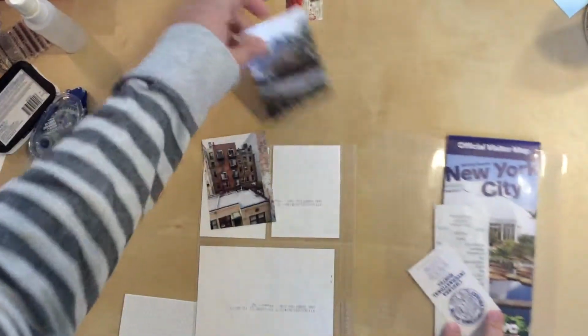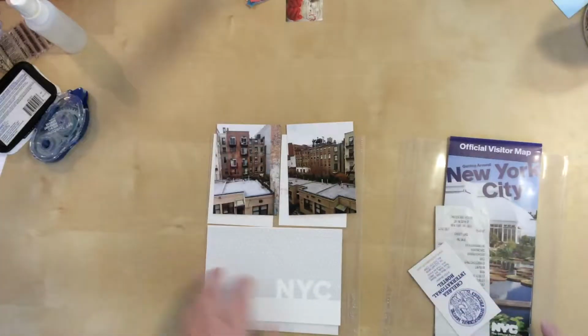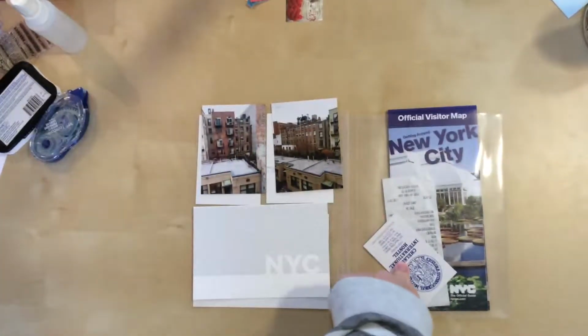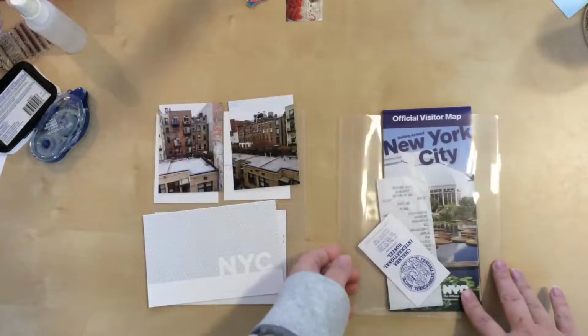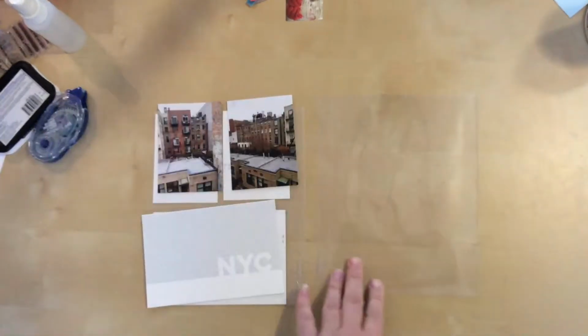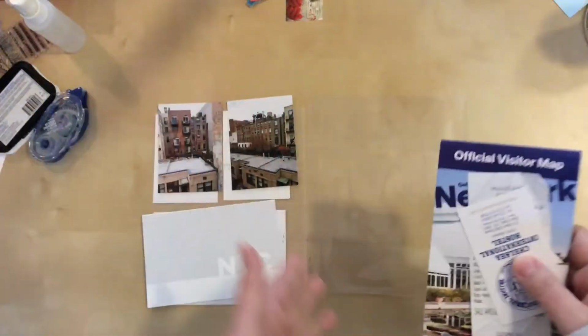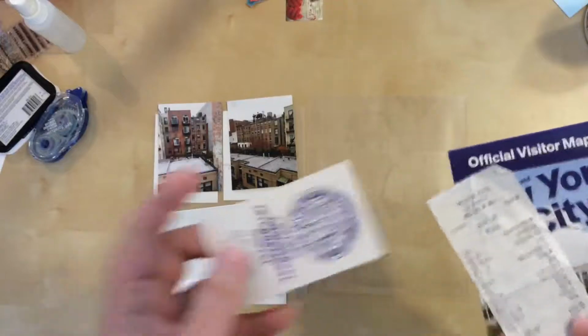But it's a little bit different because on this left side I have a standard set of pictures and a journaling card. But then this side, I haven't quite decided what to do with it yet. I have these items that I want to put in here, but I don't know if I should just put a piece of plain cardstock or pattern paper in there and then just drop these in, or if I should try to adhere them somehow.